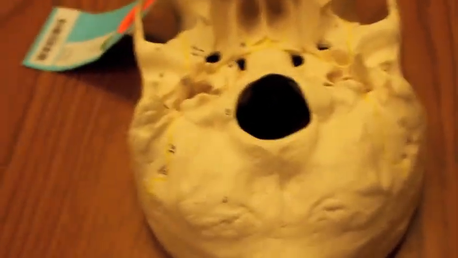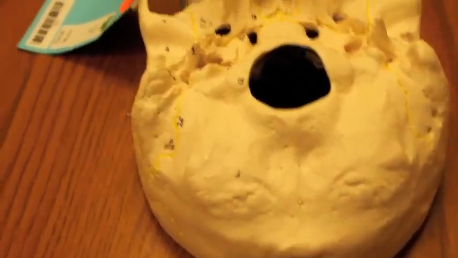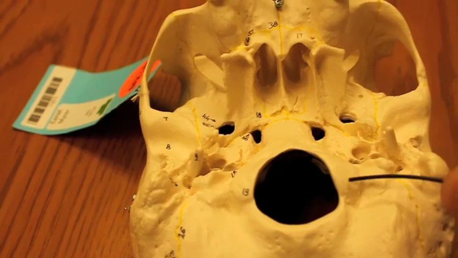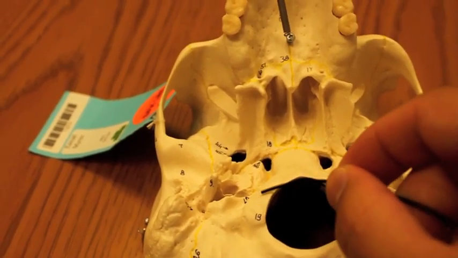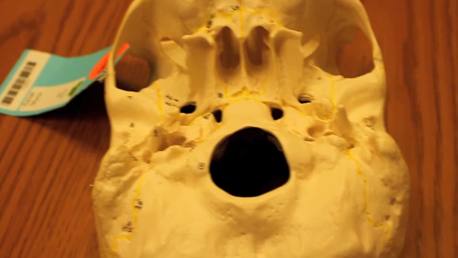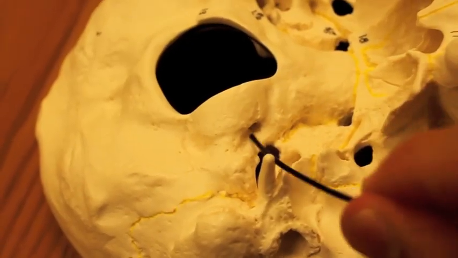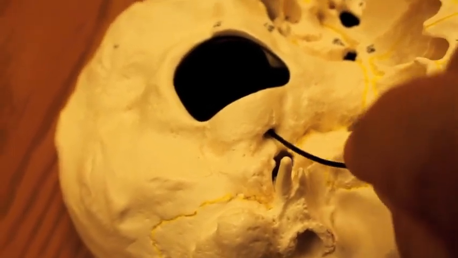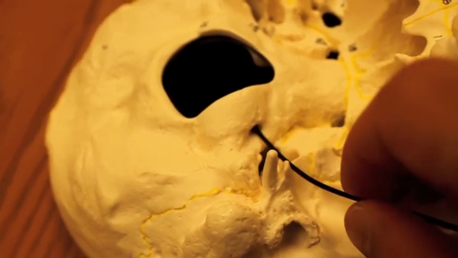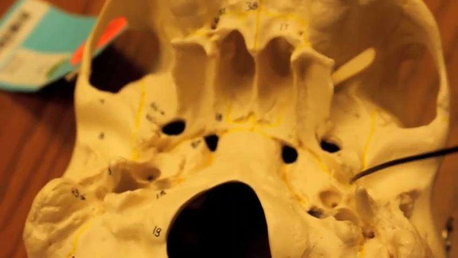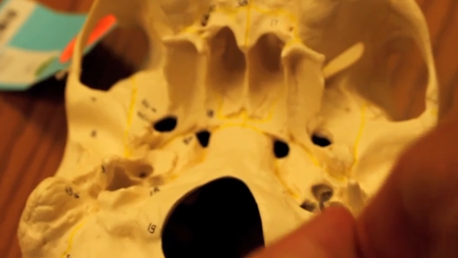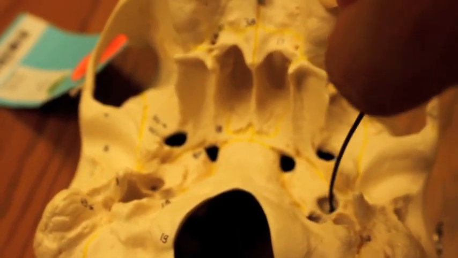You have the foramen magnum, which is our big gigantic foramen there. Next we have the occipital condyles, which are on both sides of the foramen magnum. It's the place where it articulates with the spine. Then the hypoglossal canal runs right here. Right next to the hypoglossal canal we have the jugular foramen that goes right here. And after that we have the carotid canal, which would be this area here.